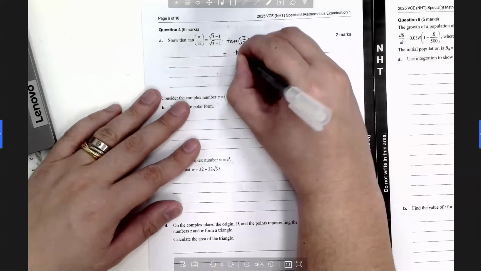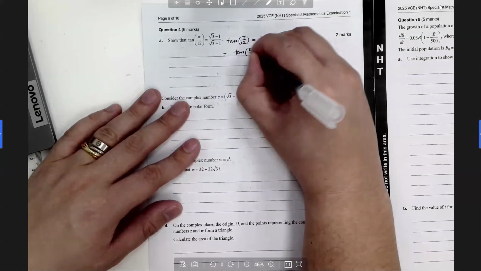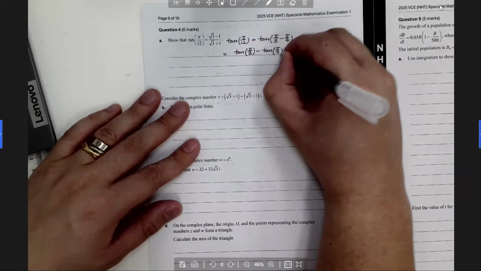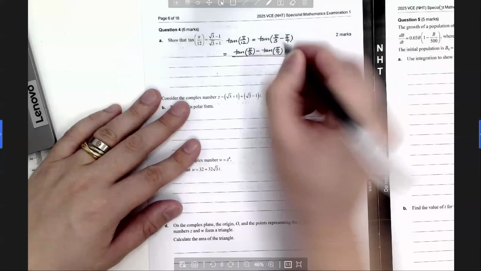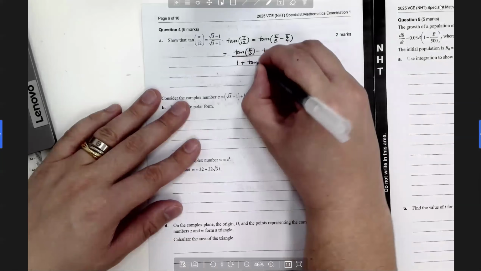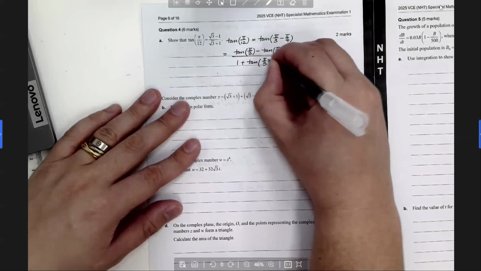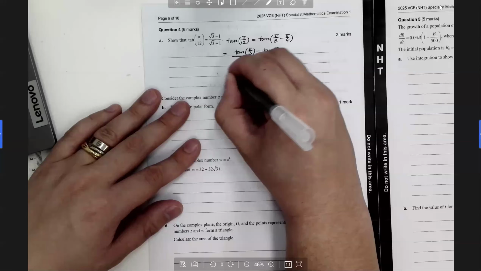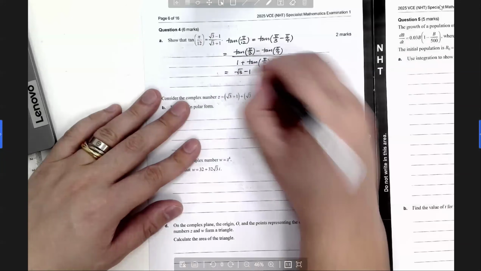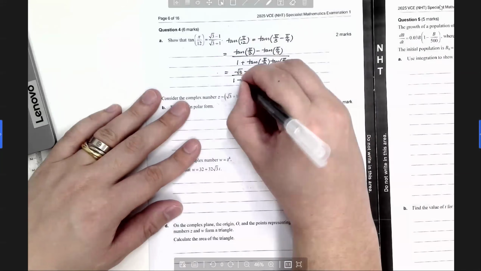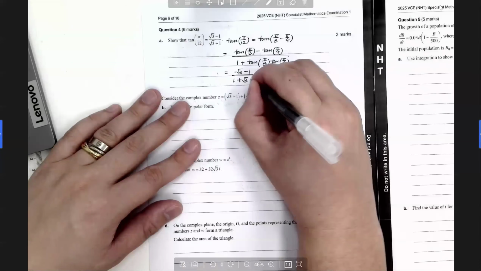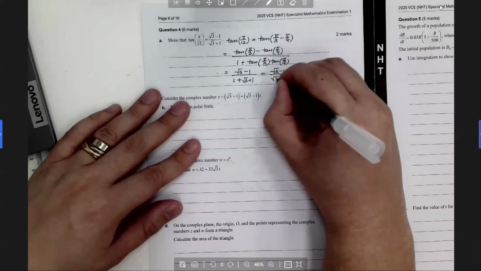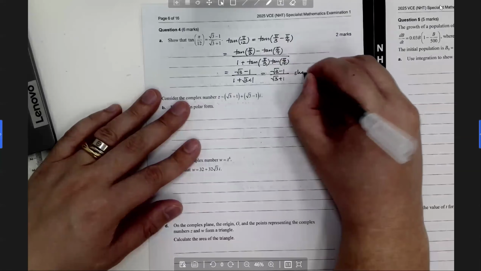This is a very straightforward compound angle formula. Then you just need to apply tangent pi on 3 minus tangent pi on 4, divided by 1 plus tangent pi on 3 times tangent pi on 4. And that gives you root 3 minus 1 divided by 1 plus root 3 times 1, which gives you root 3 minus 1 divided by root 3 plus 1. And this is shown, okay?